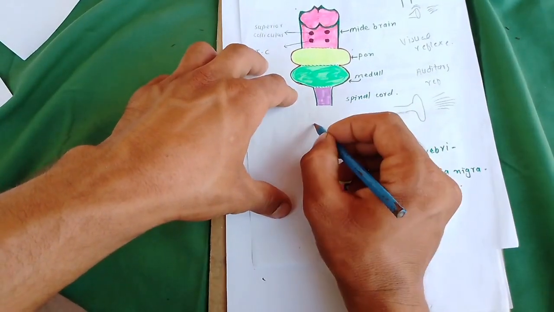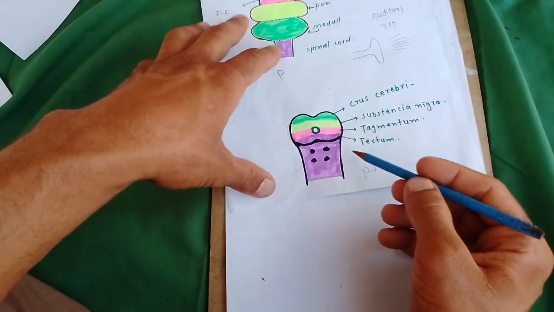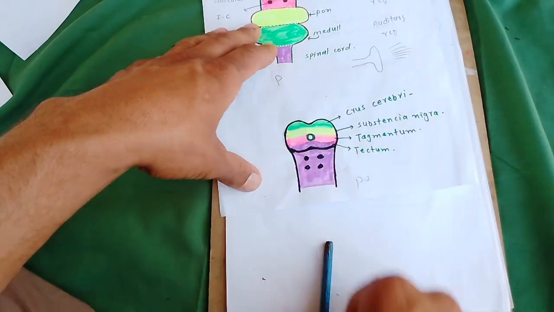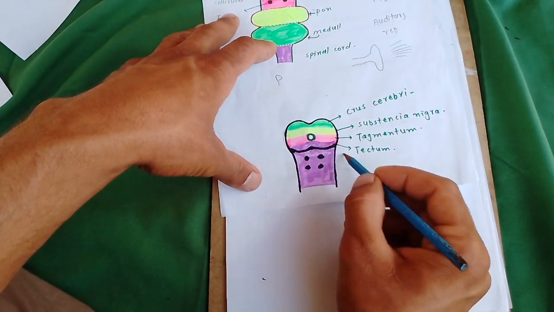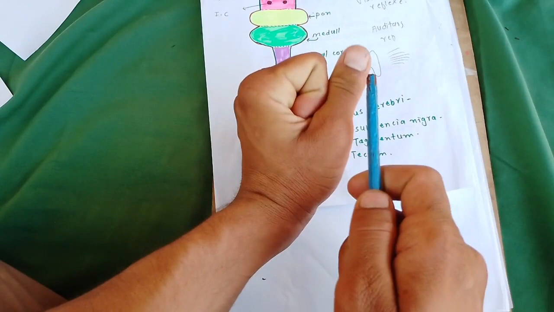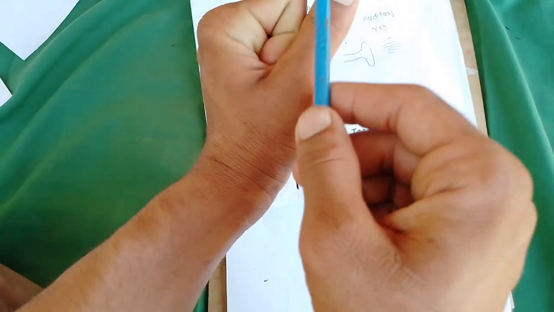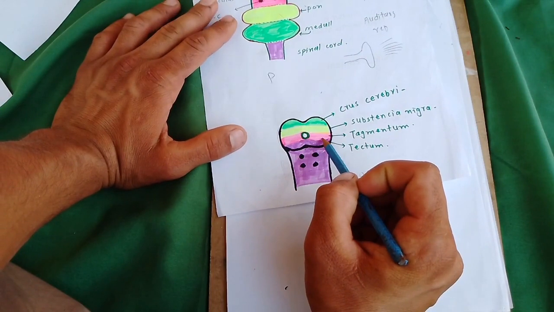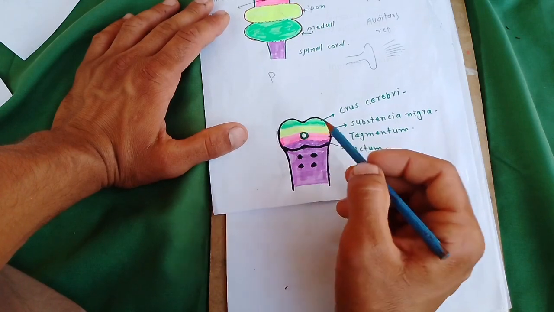This is the superior view, this is the posterior view, and this is also the posterior view. So this is the simple anatomy of the midbrain. The first part of the midbrain is called the tectum. The superior and inferior colliculi are part of the tectum. Suppose this is the midbrain; this area, from the top down to this level, is the first part, called the tectum. The other part is called the tegmentum, and the third part is called the substantia nigra and crus cerebri.